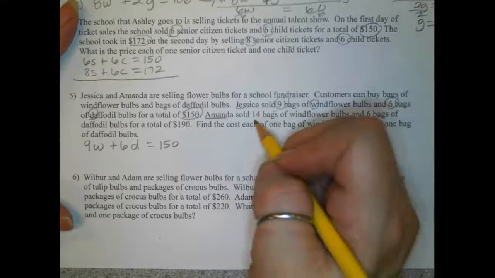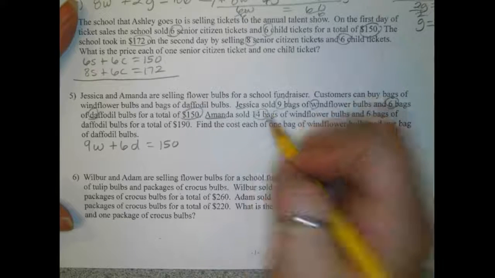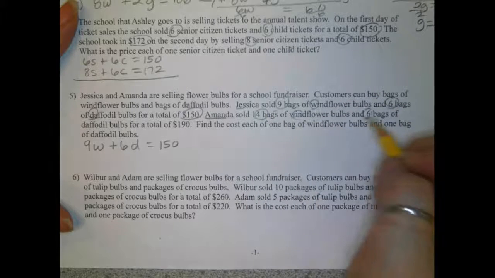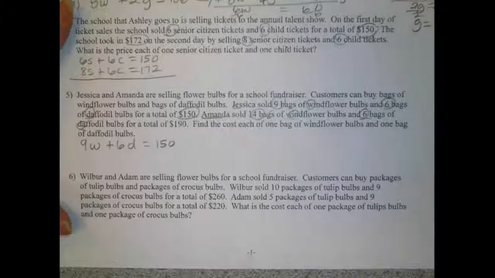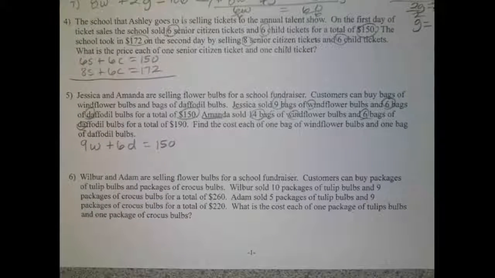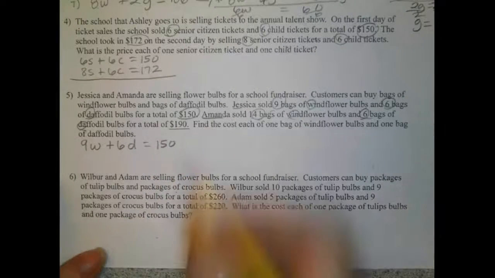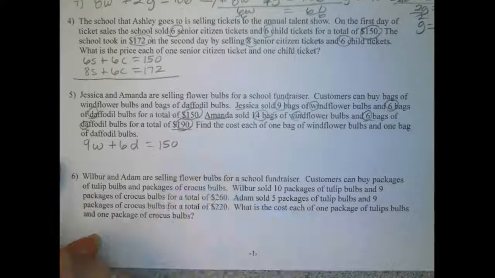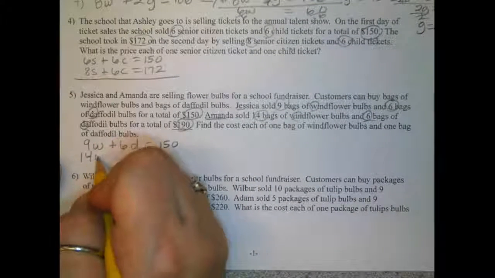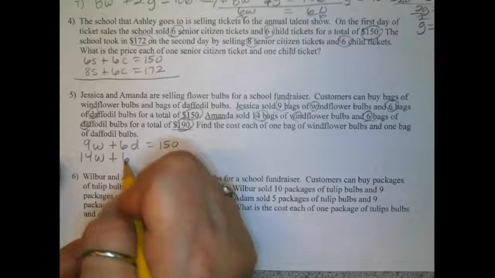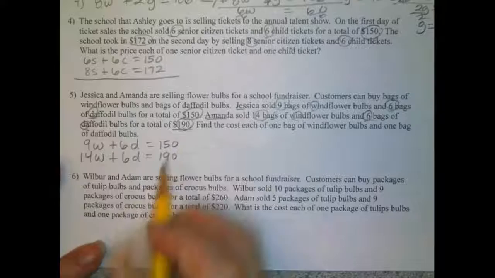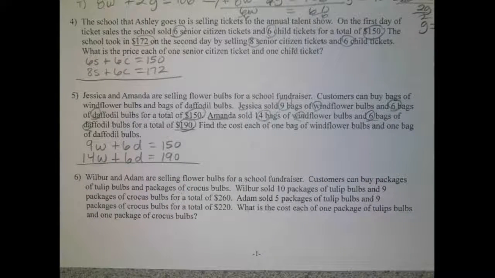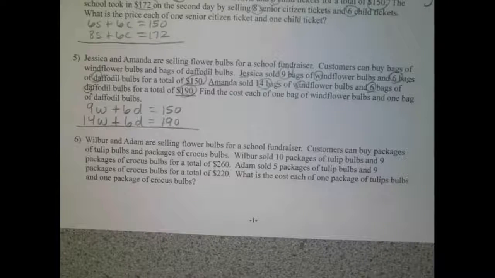Amanda sold 14 bags of windflower and 6 bags of daffodils. And how much money did Amanda make? $190. Okay, so 14W plus 6D, and she made $190. How many of you guys set that one up appropriately? All right, good. Last one I'm going to have you set up, and then you're on your own.